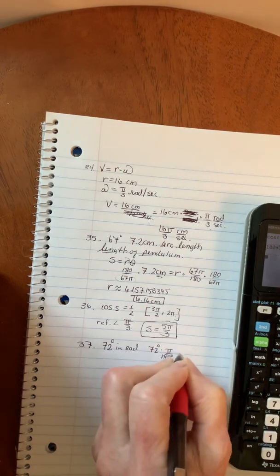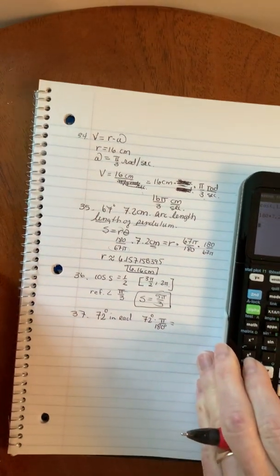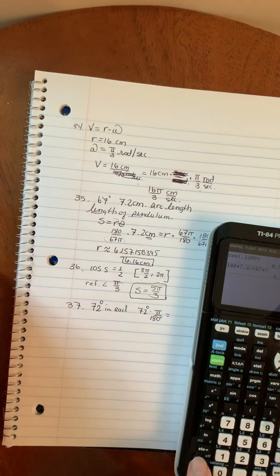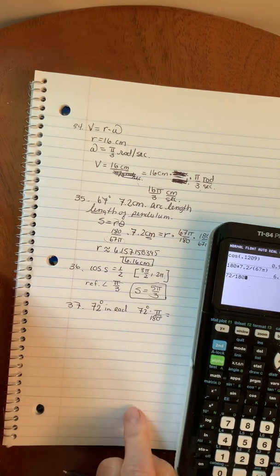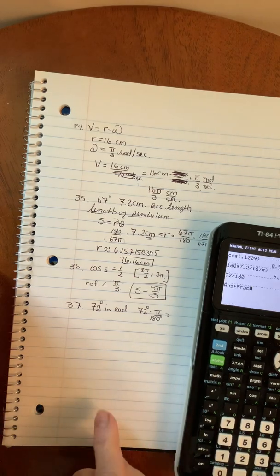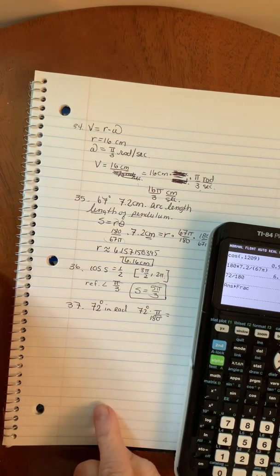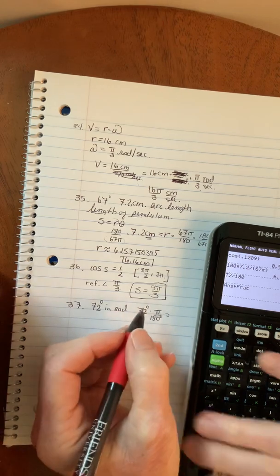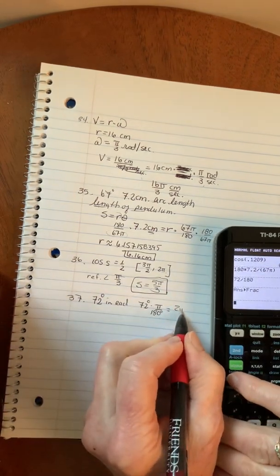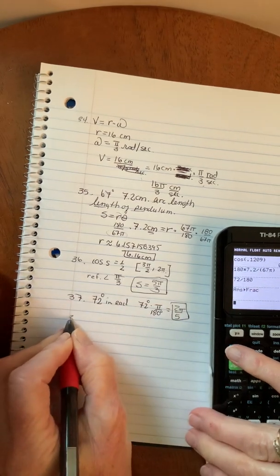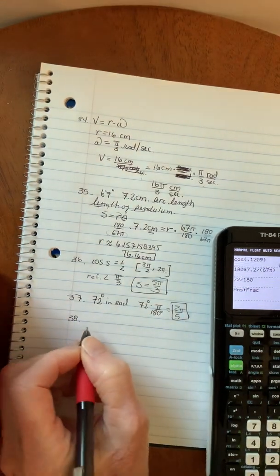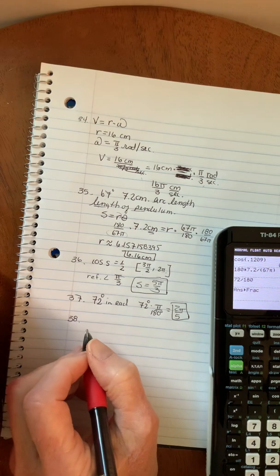Now something that your calculator does that's pretty slick, you might like this, is you can take 72 divided by 180, hit enter, hit math, enter, and it'll give you a reduced fraction, so 2/5. So this is going to be 2 pi over 5. Now I know you can do that in your heads, but that's kind of a nice feature of the calculator.